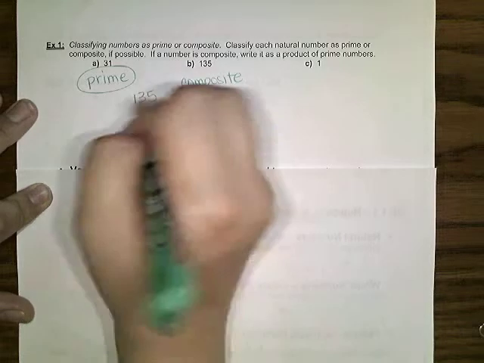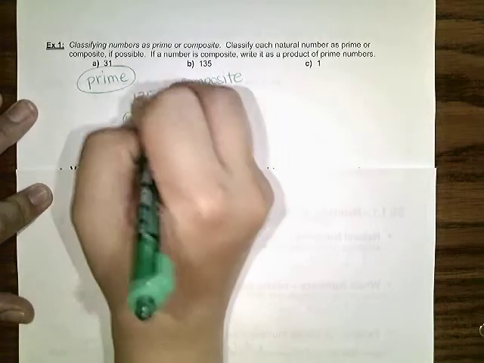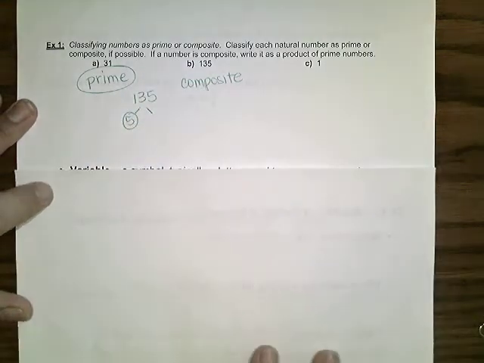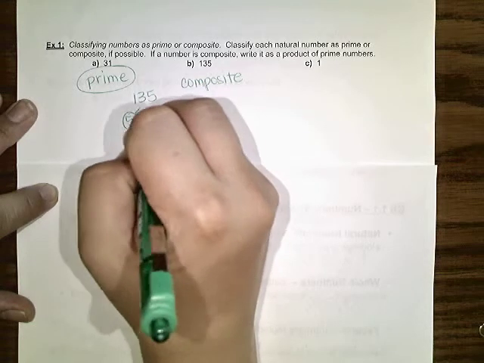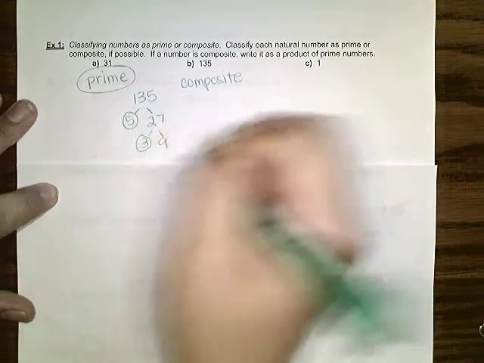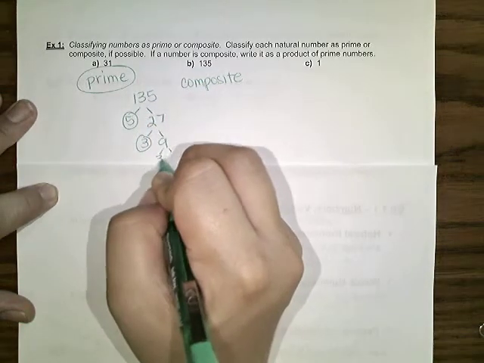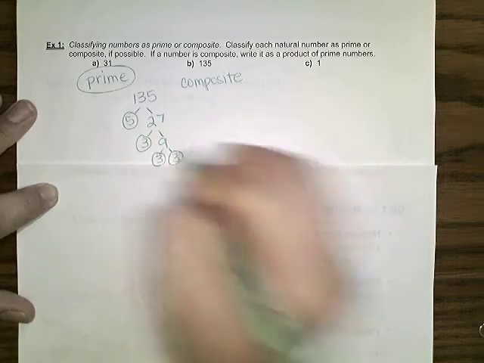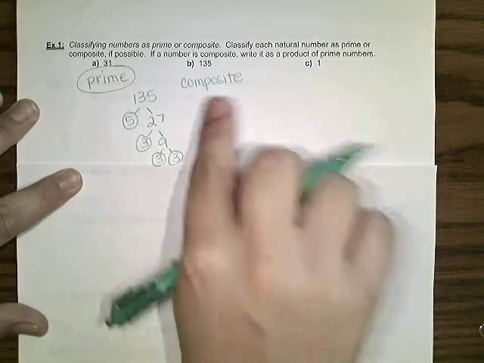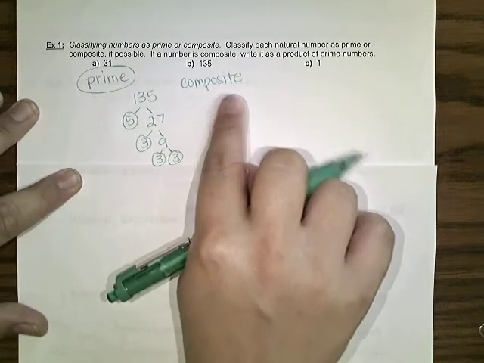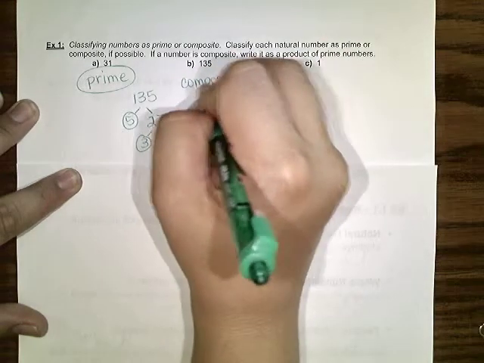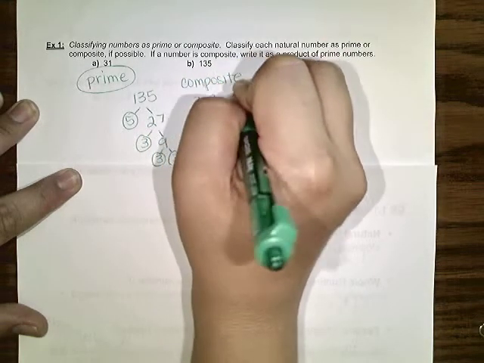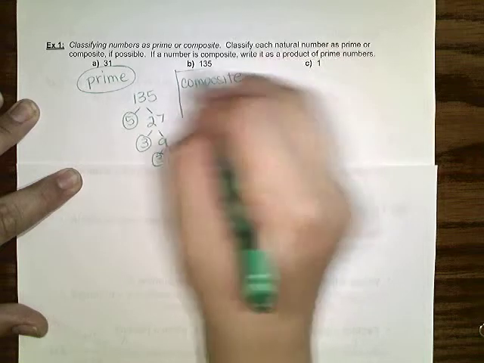We know that we can automatically divide it by 5. We break it up into 5 times 27. We break up 27 into 3 times 9. And then lastly, we can break 9 up into 3 times 3. I'm running out of room there. So our number 135 is composite, and it can be written as 3 times 3 times 3 times 5. And that would be our answer right there.